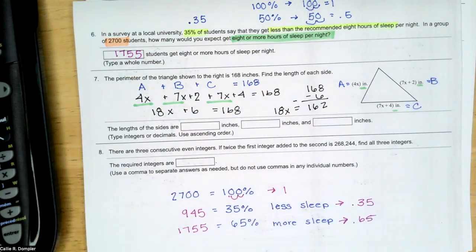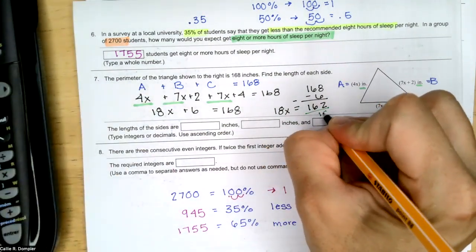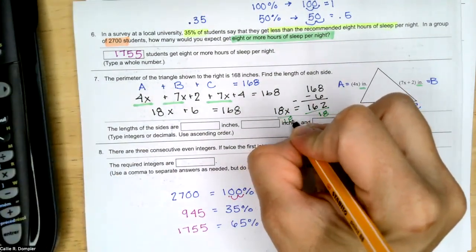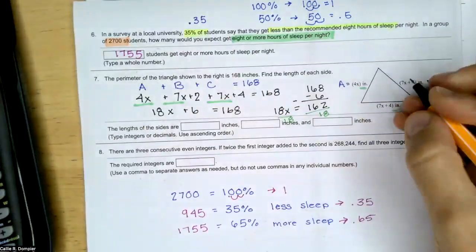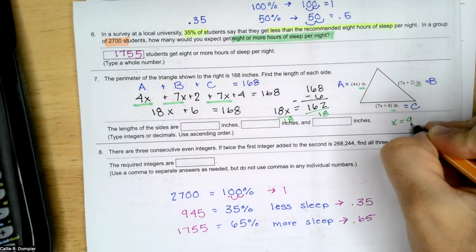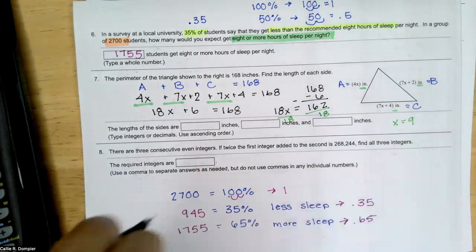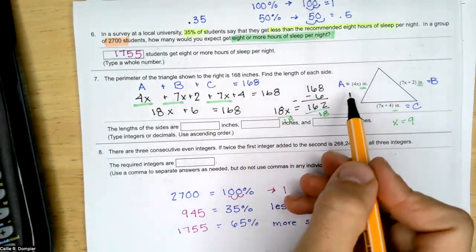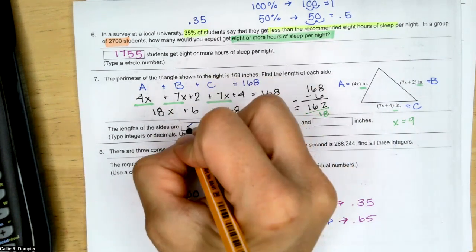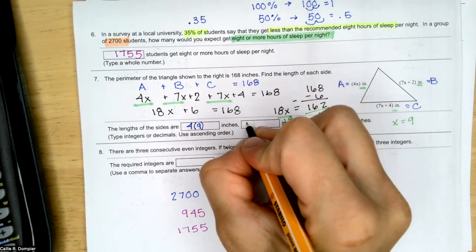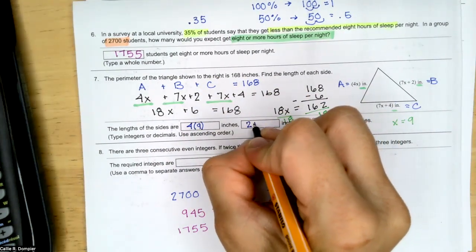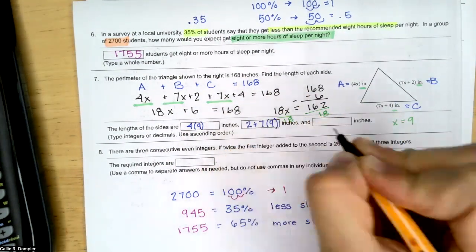Now I'm going to take that 162 and that 18 and divide them both by 18. 162 divided by 18 gives me 9. Okay, so I know x is 9. Now I need to say that A is 4 times 9. B is 2 plus 7 times 9. Sorry, I wrote it backwards.